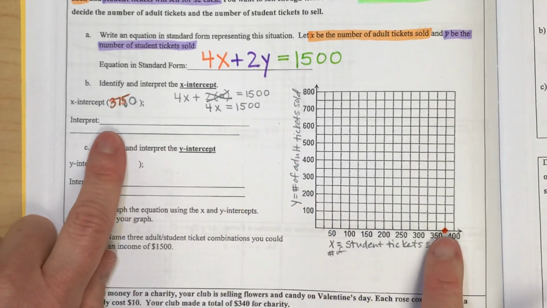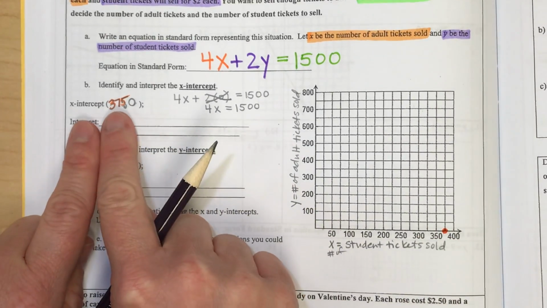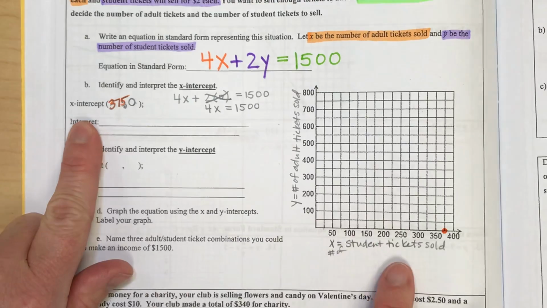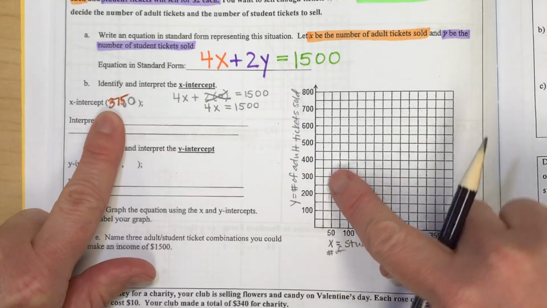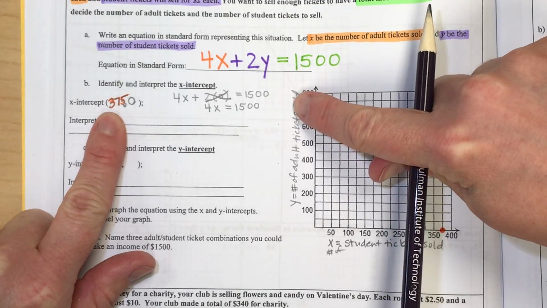My interpretation would be, if we have 375 for x, or number of student tickets, then the point 0 would be 0 adult tickets sold.